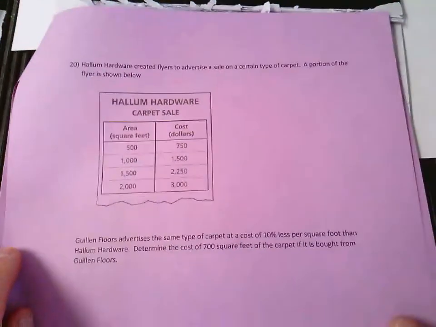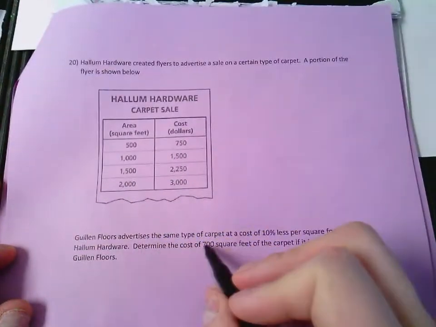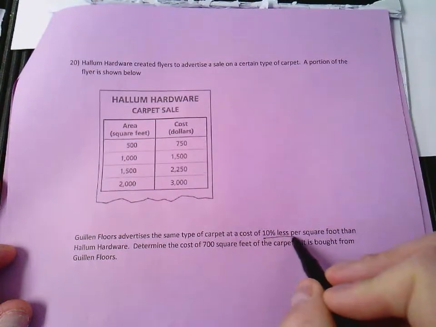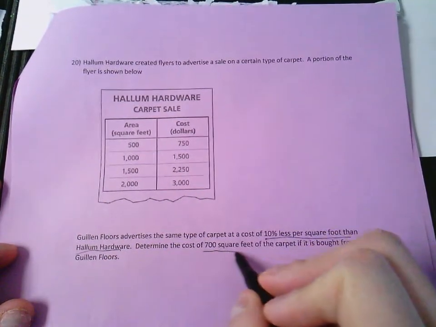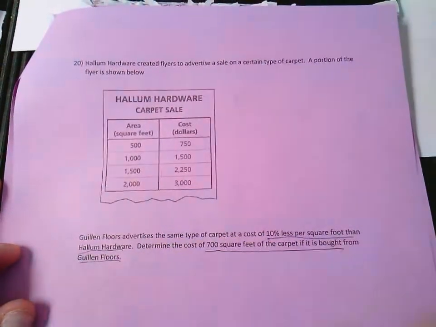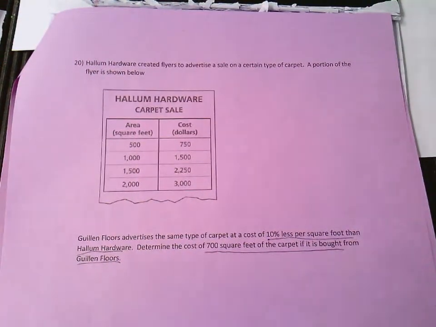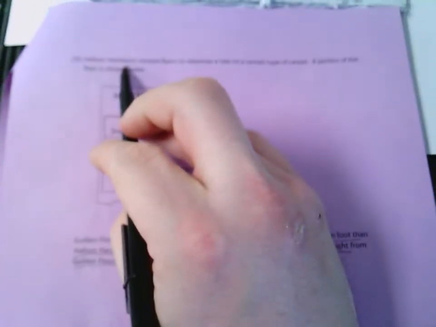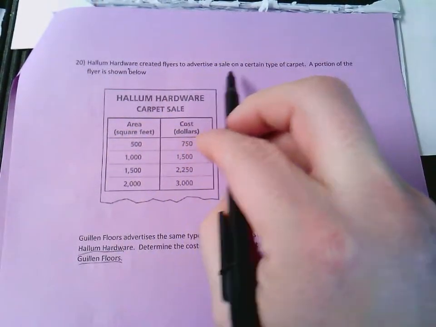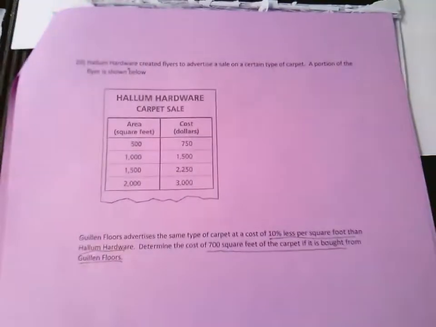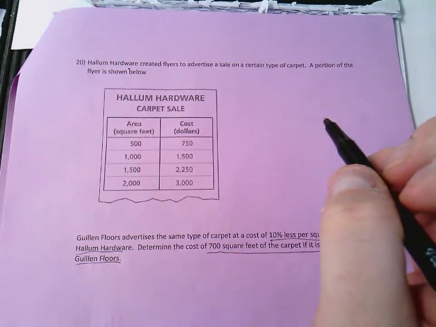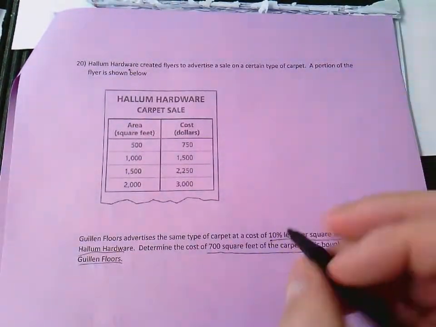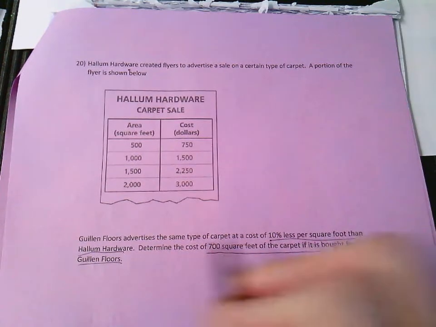All right. Geehan Floors offers the same type of carpet at a cost of 10% less per square foot than Hallam Hardware. Determine the cost of 700 square feet of carpet if it's bought from Geehan Floors. All right, let's read this. Hallam Hardware created flyers that advertise a sale on a certain type of carpet. A portion of the flyer is shown below. So we've got to find the cost. Okay, so 10% less per square foot.